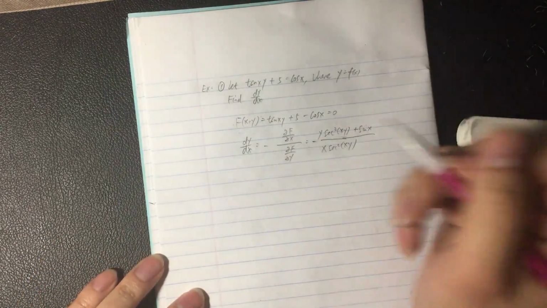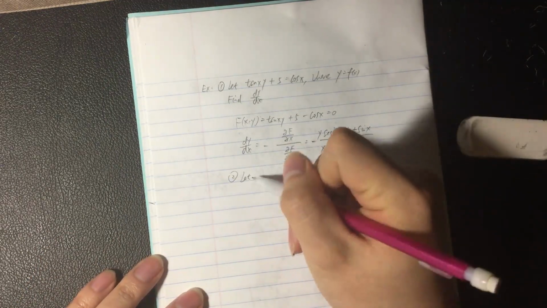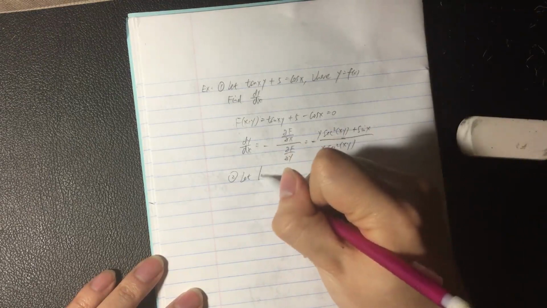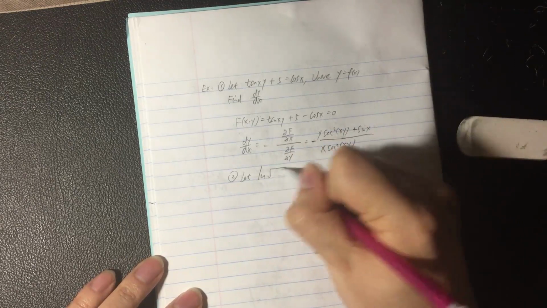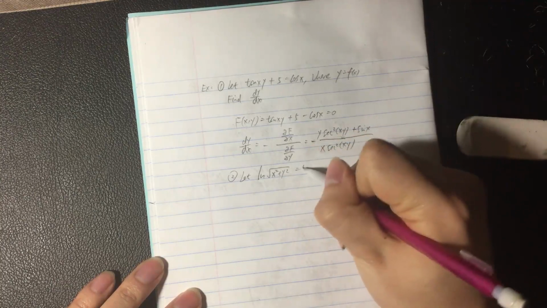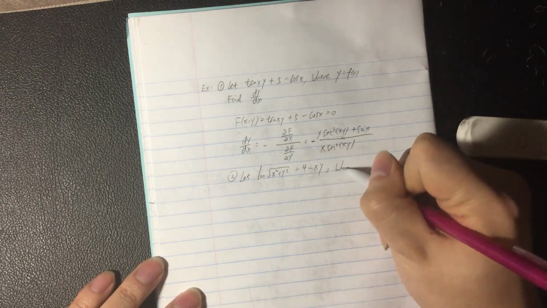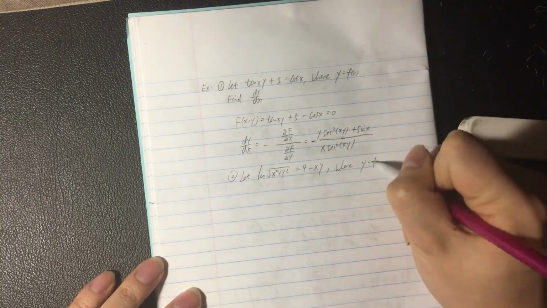Another example. Let ln of the square root of x squared plus y squared equal 4 minus xy, where y is a function of x.